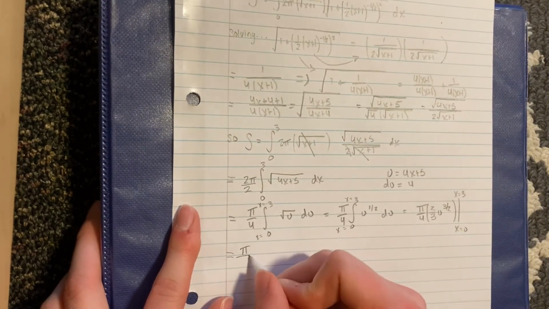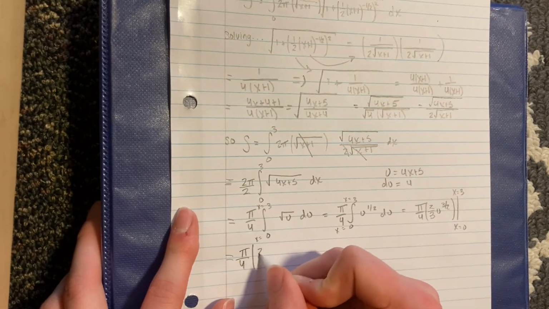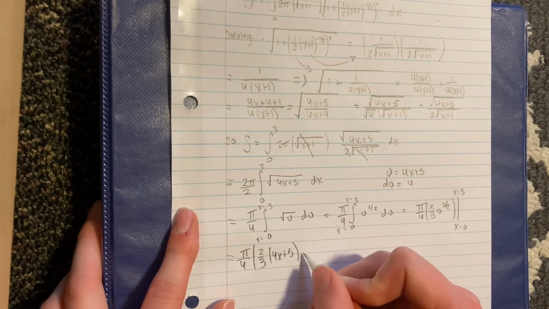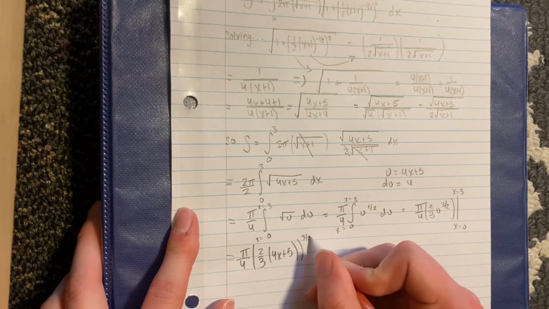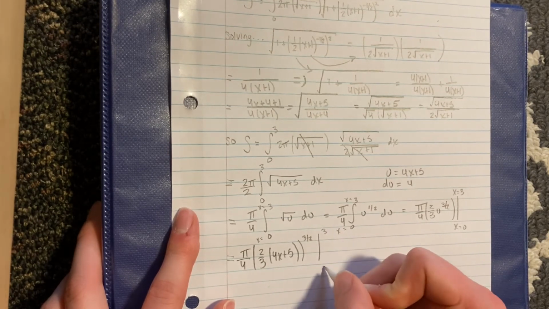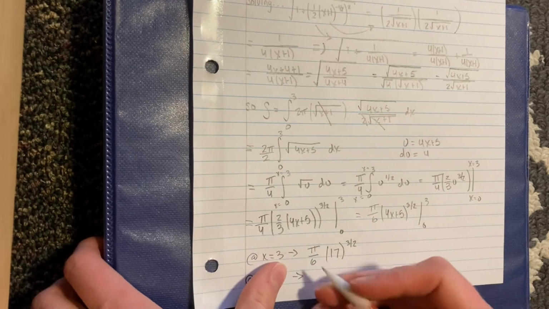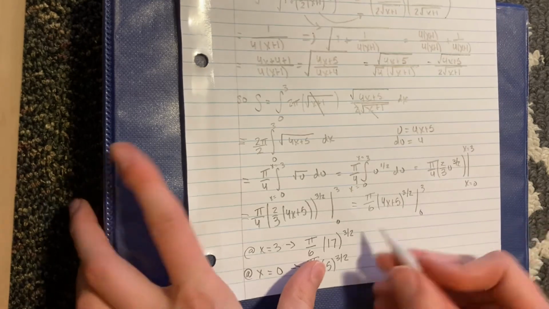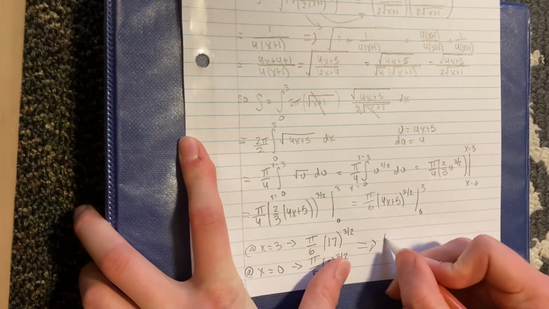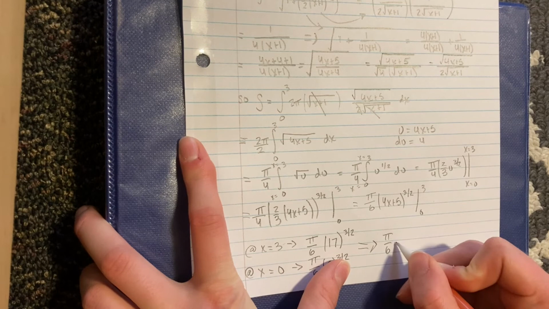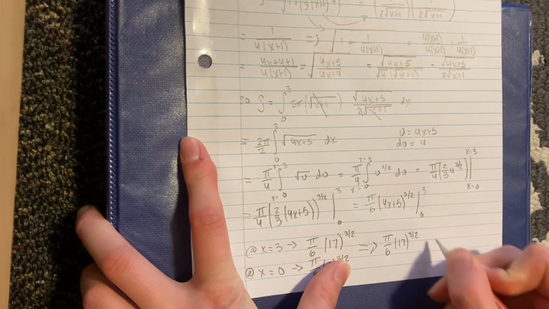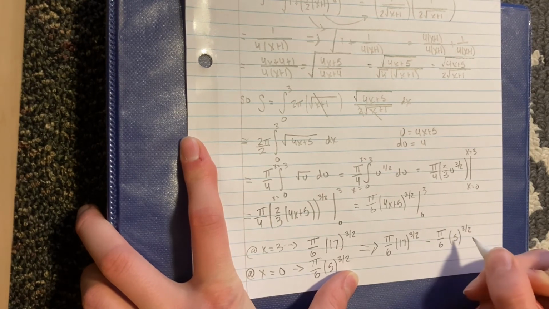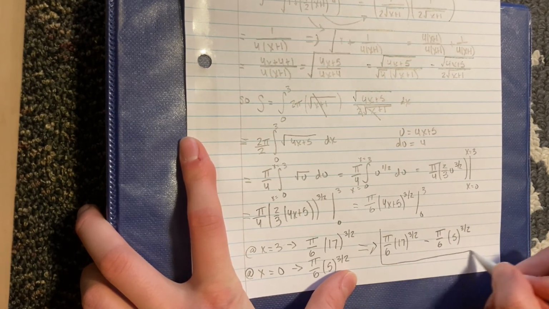And then if I substitute my x terms back in for u, I've got pi over 4 times the quantity of 2/3 times the quantity of (4x plus 5) to the 3 halves from 0 to 3. And then at x equals 3, the answer is pi over 6 times 17 to the 3 halves. And then at x equals 0, the answer is pi over 6 times 5 to the 3 halves. And then subtracting those, you get the final answer of pi over 6 times 17 to the 3 halves minus pi over 6 times 5 to the 3 halves.